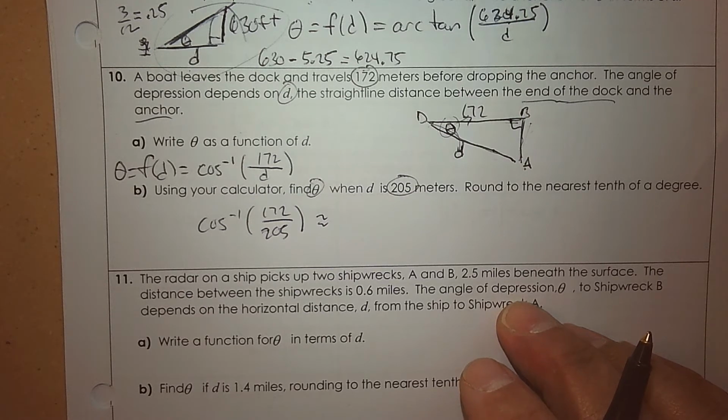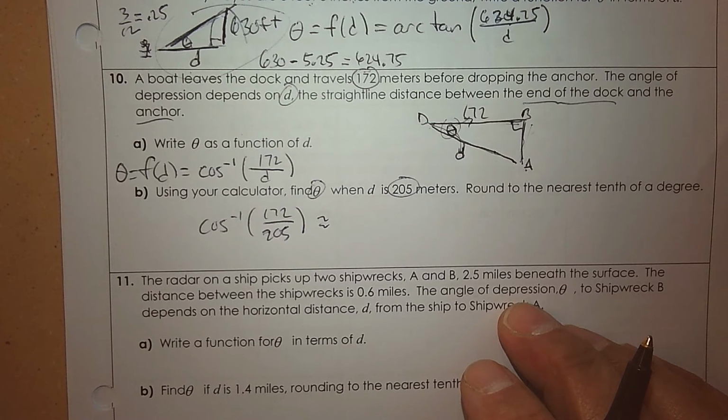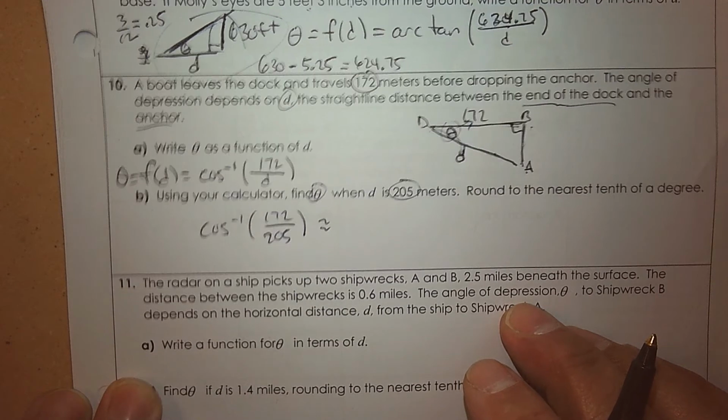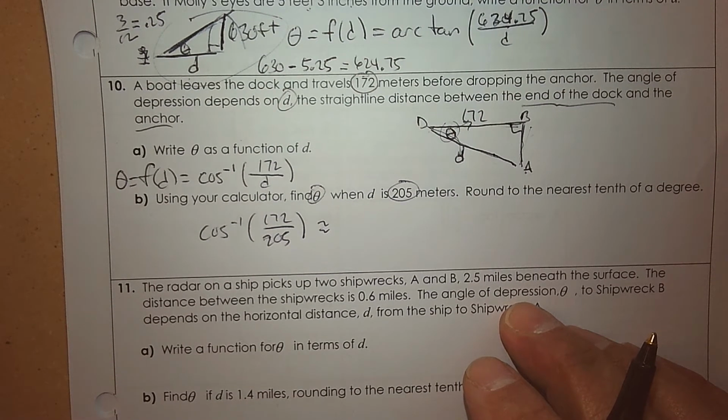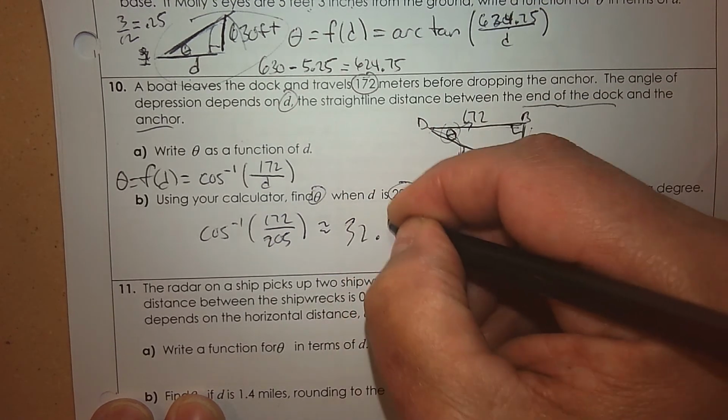So I'm going to change mine to degrees. And then I'm going to go inverse cosine 172 over 205 and then round it. Oops, try that again. So I get 32.963 degrees.